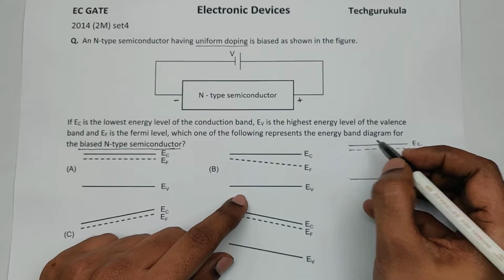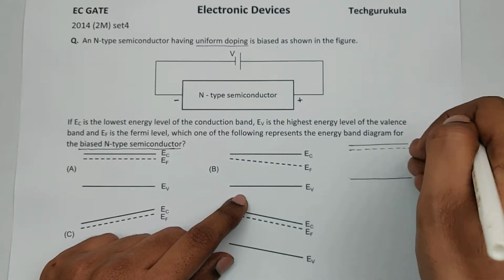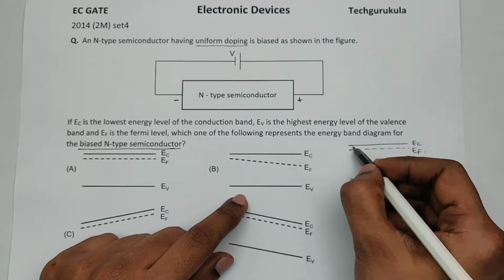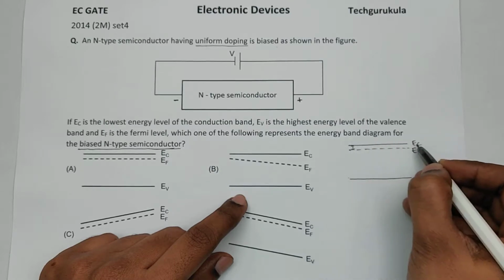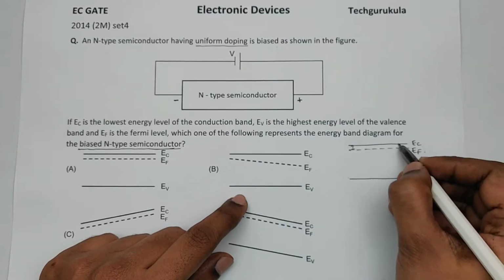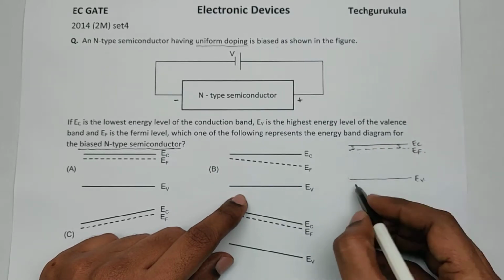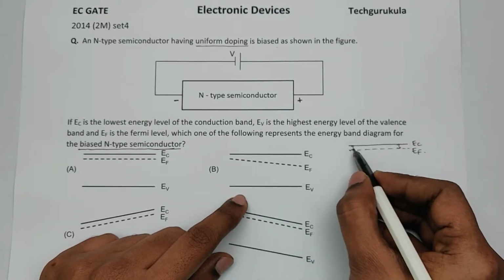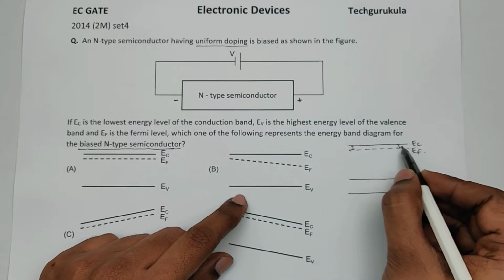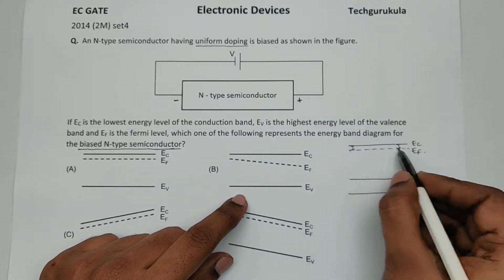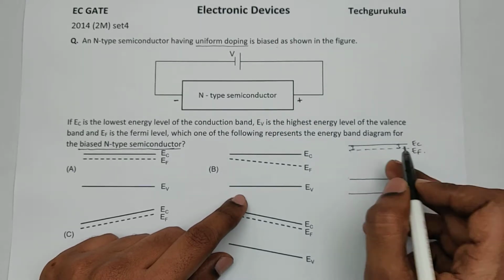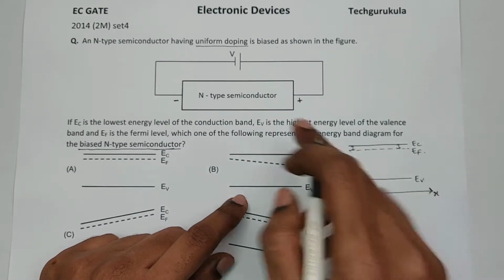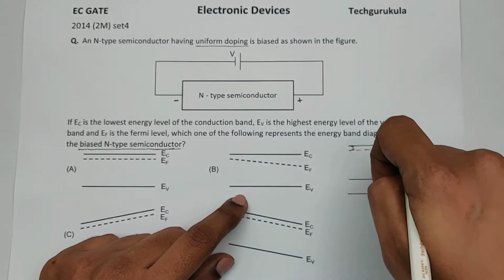Now, how would we tell it is uniformly doped? By looking at the energy band diagram. It's based on the difference between EC and EF. If the difference between these two is constant throughout with respect to distance x, then we can say it is uniformly doped. This is a uniformly doped n-type semiconductor but unbiased at this point.